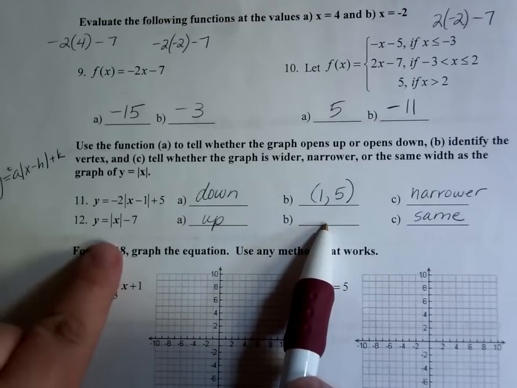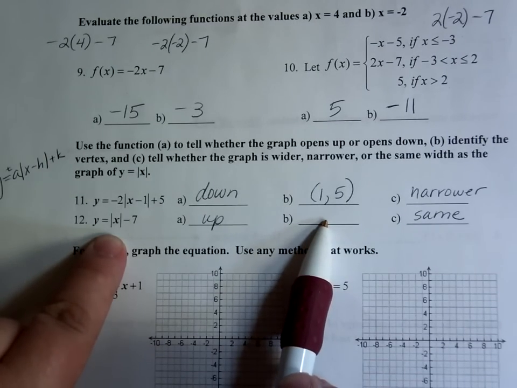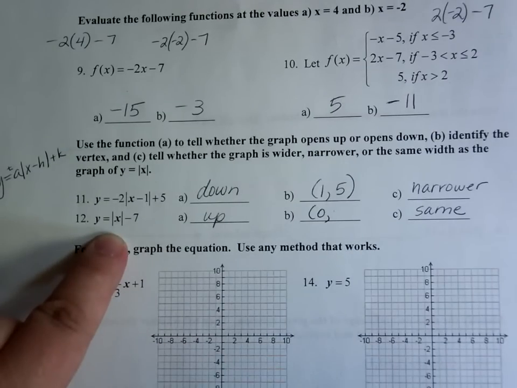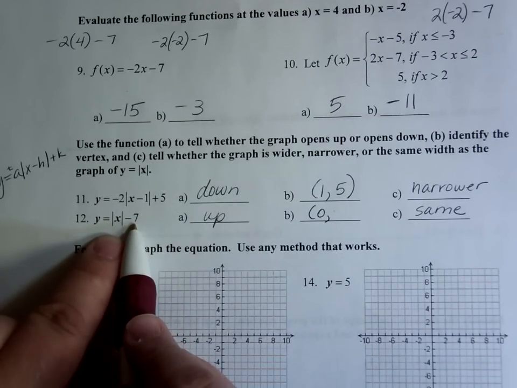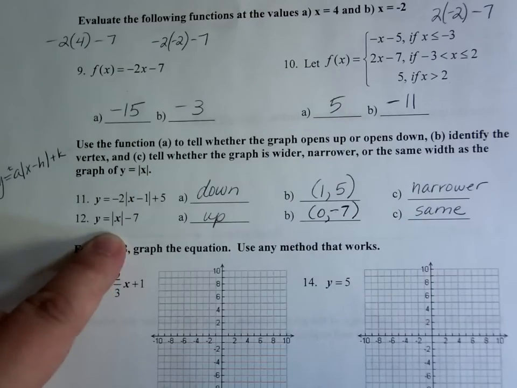Okay, vertex here. There's nothing happening to move the vertex left and right, because there's not an x plus something or an x minus something. So that means the x value is at 0. And then this minus 7 means I go down 7, which means my vertex is at 0, -7.